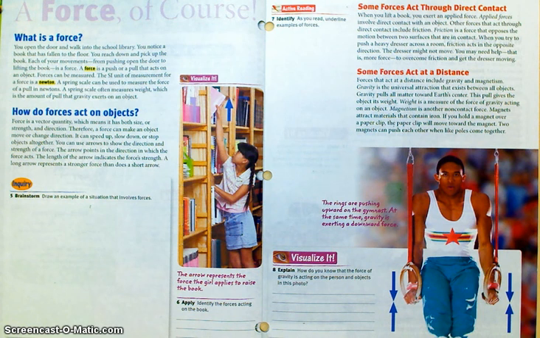Second blue heading, how do forces act on objects? Force is a vector quantity. Remember that vector quantities have both a size and a direction. So, therefore, a force can make an object move or change direction. It can speed up an object, slow it down, or stop objects altogether. We're going to be using arrows to show the direction of a force, just like we use arrows to show velocity. The size of the arrow is going to show you how big the number or the magnitude is, and the direction of the arrow is going to show you which way it's acting.